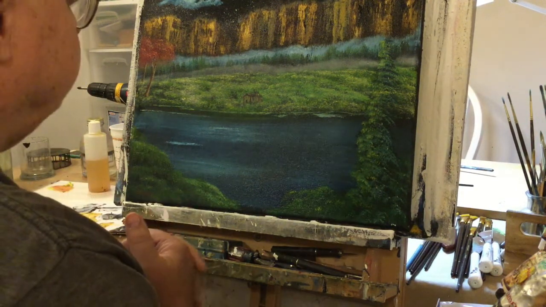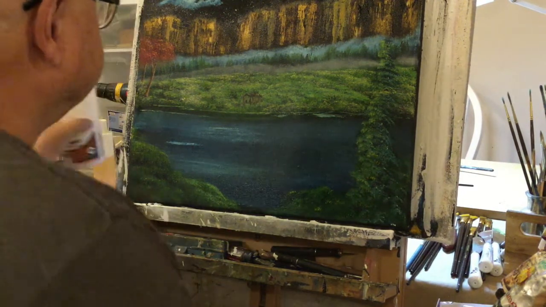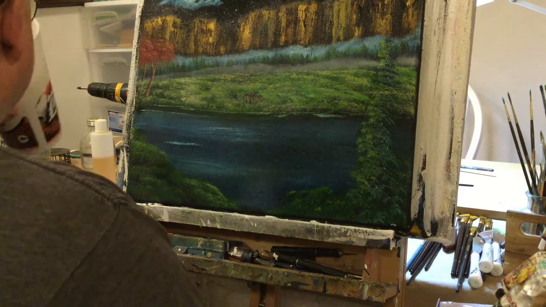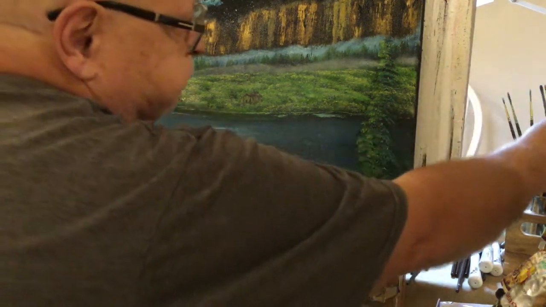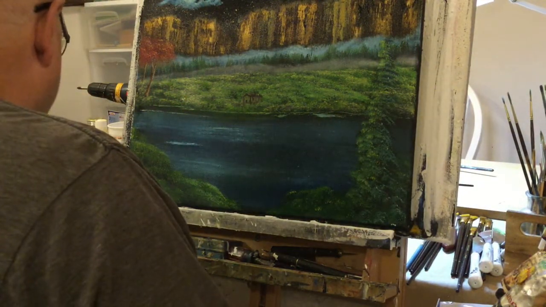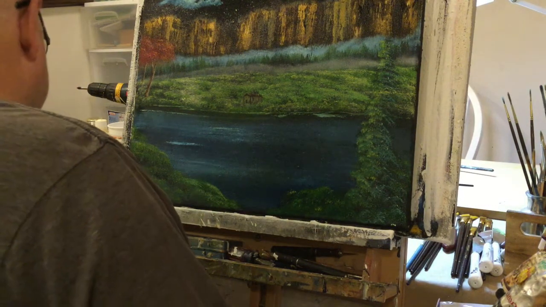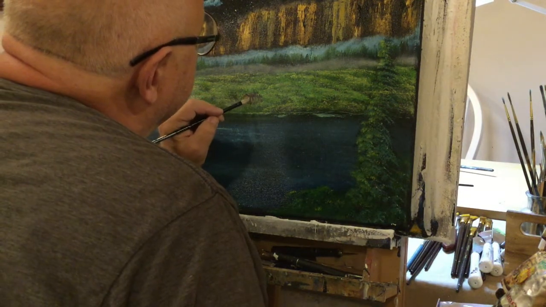All right, let's go to the cabin. We might roll this back up a little bit more here in a minute, but I'm going to go to the angle brush and sienna and a little bit of white. Let's see how this looks.